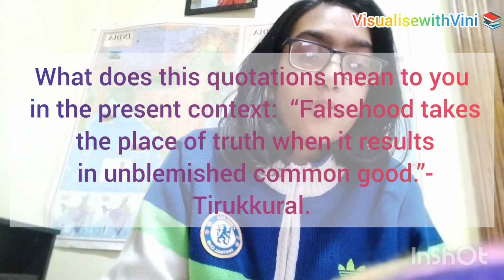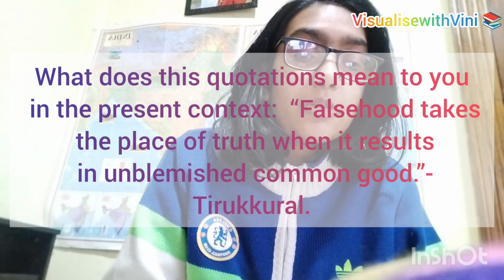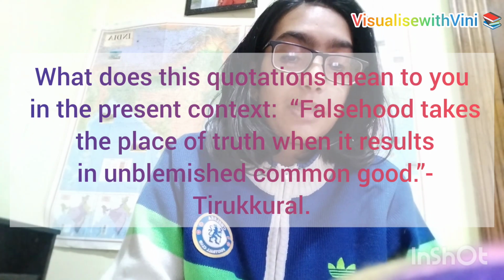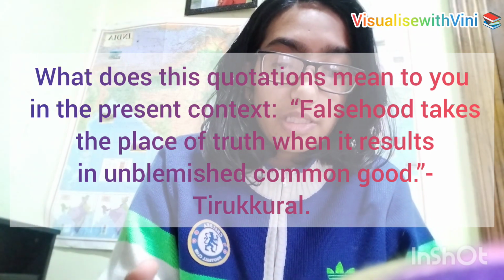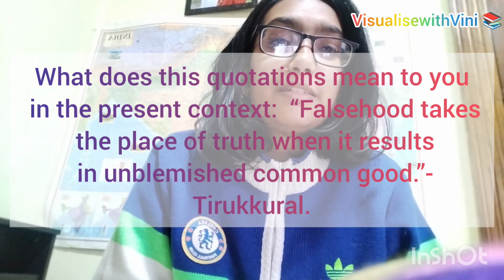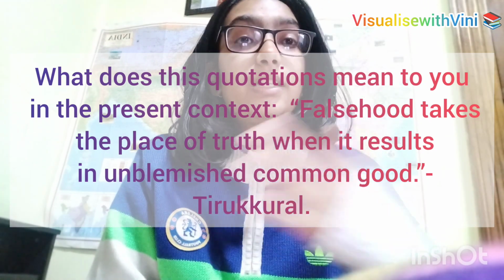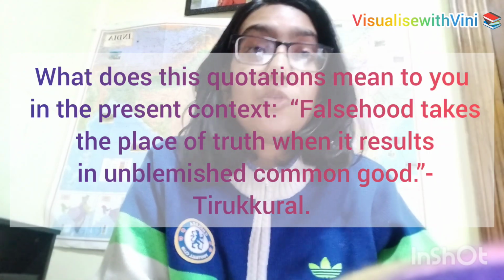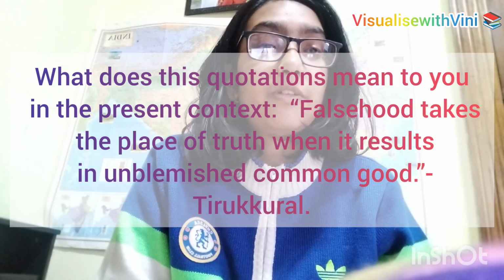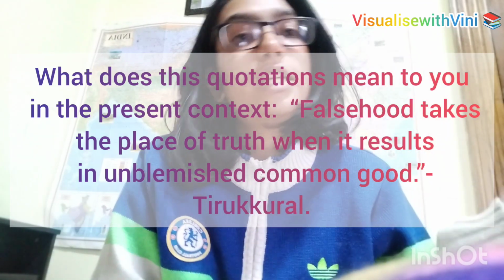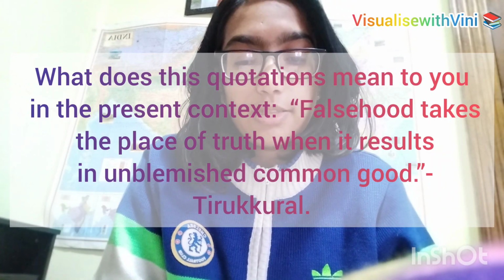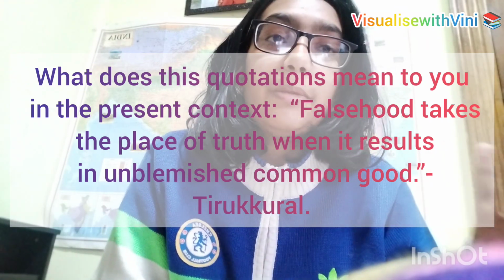Falsehood takes the place of truth when it results in unblemished common good. From Tirukkural. See, you know the meaning, right? So that is, if I'm going to say a lie but it is going to give maximum good for the people as well as public welfare, then it is good only, is what Thiruvalluvar says, right? So if it is for a common good, a lie is not a mistake.